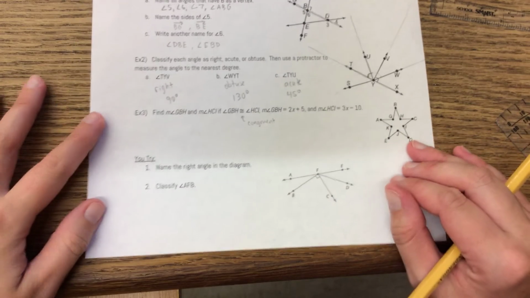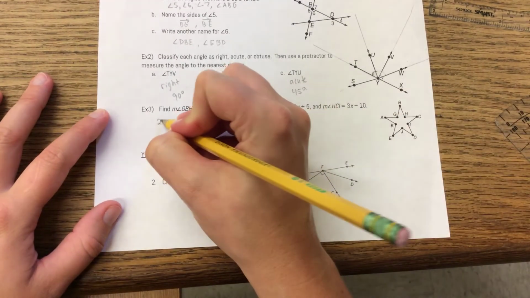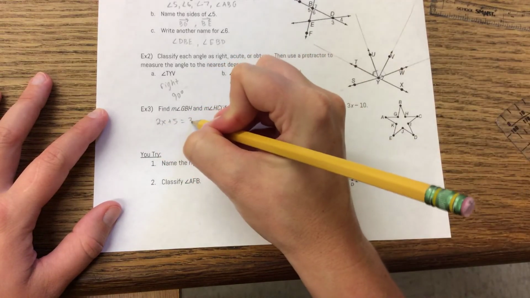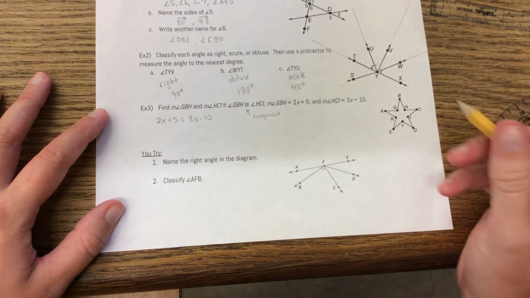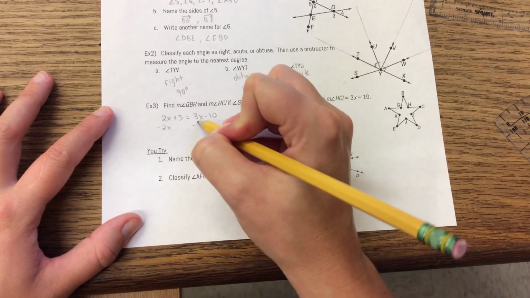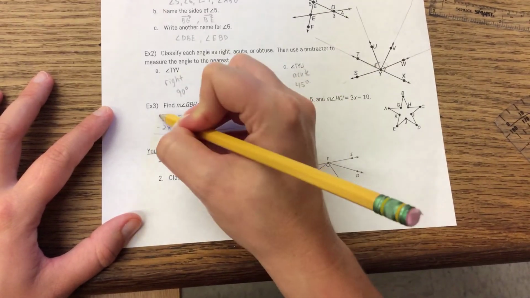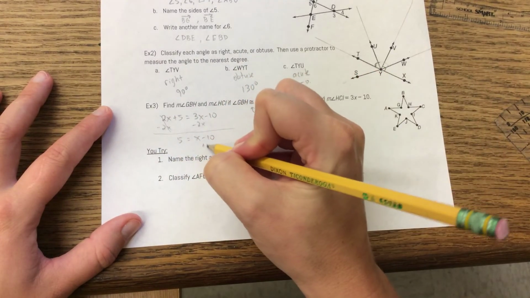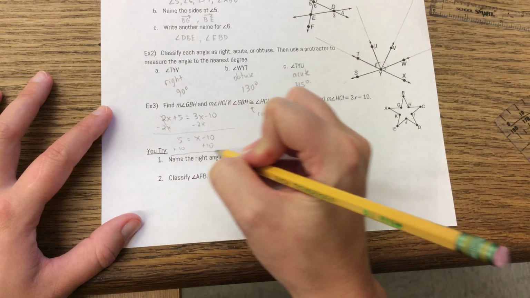So since I know that they're congruent, I'm going to take those expressions and set them equal to each other and solve. So I'm going to get my x's all on one side, then get the x by itself.